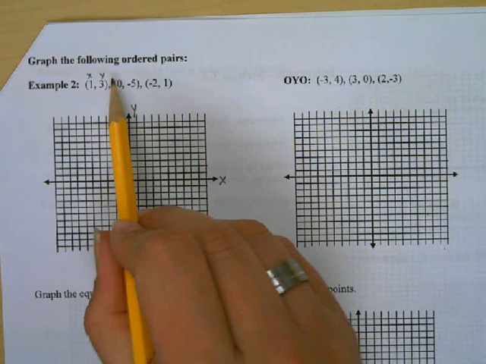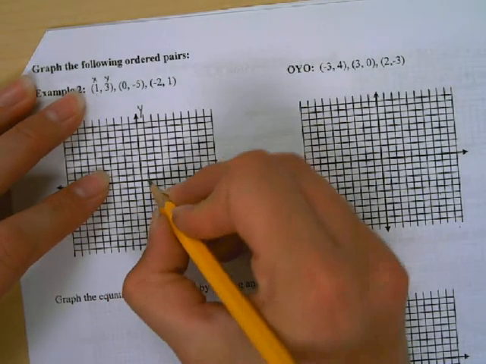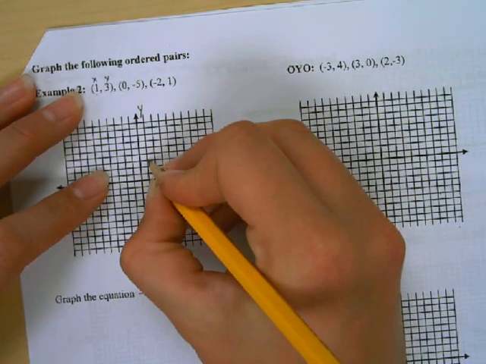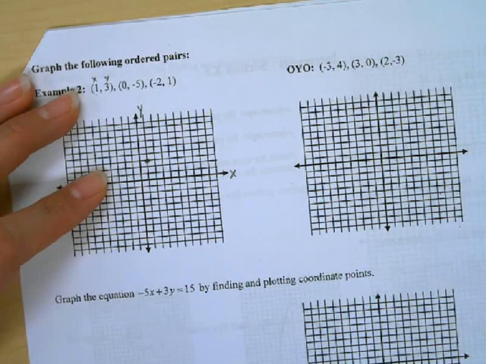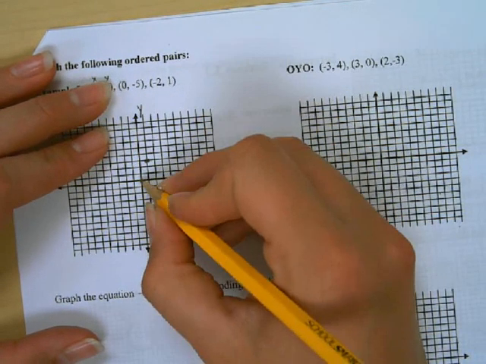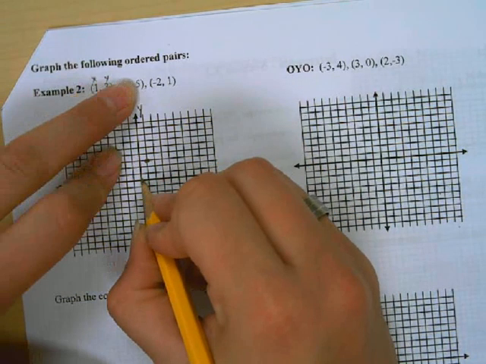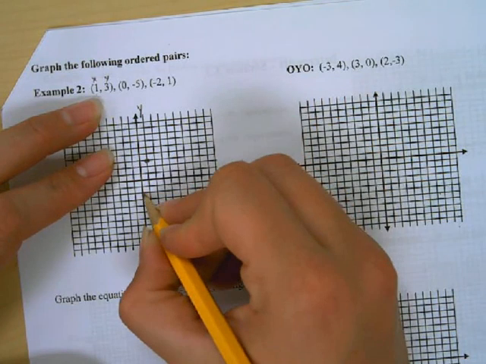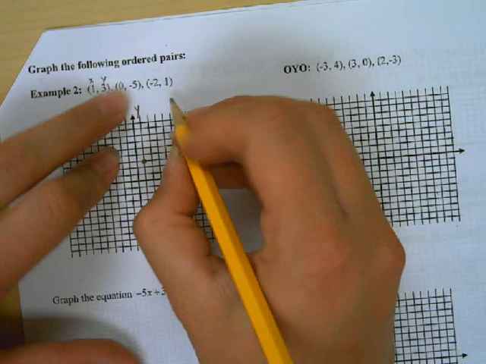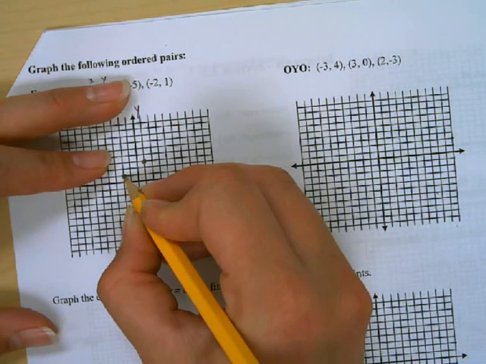Okay, this thing's going to go alphabetically. So then, this literally says when x is 1, y is 3, so I count over 1 in the x direction and 3 in the y direction. I plot my point. I do the same thing here, so when x is 0, okay, well right here is where x is 0. I don't move. I don't go left or right because it says don't go left or right. And then y is negative 5, so that's down 5. 1, 2, 3, 4, and 5. Plot my point there. One more to do. When x is negative 2, y is positive 1. Okay, and that's what it is.